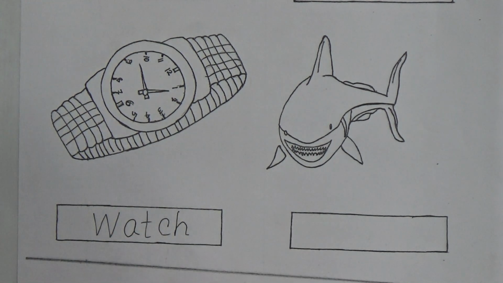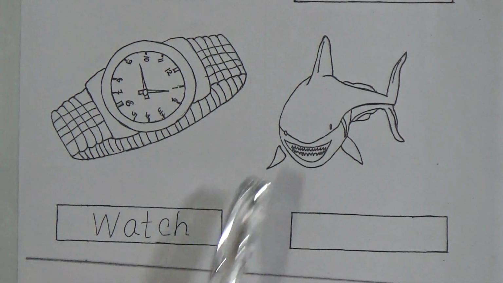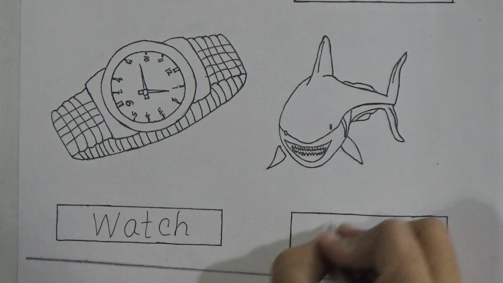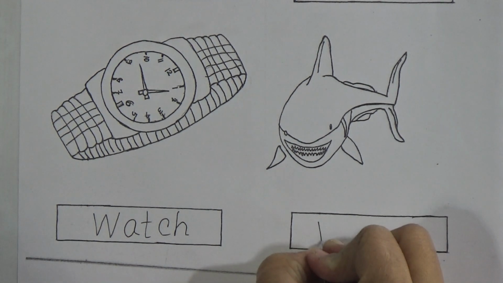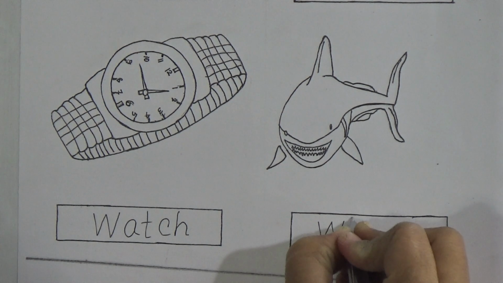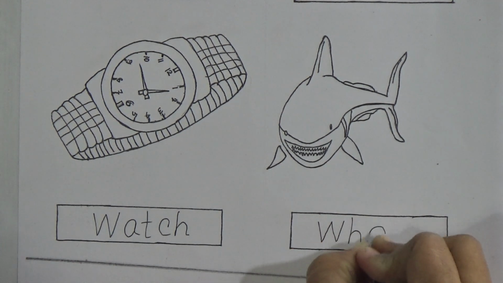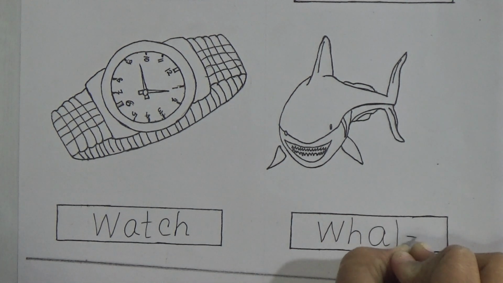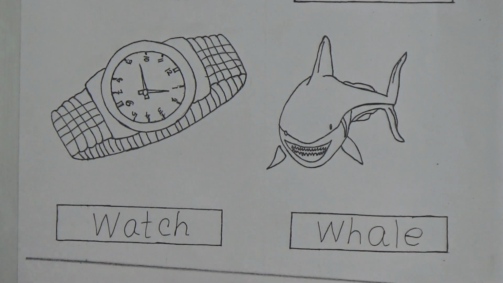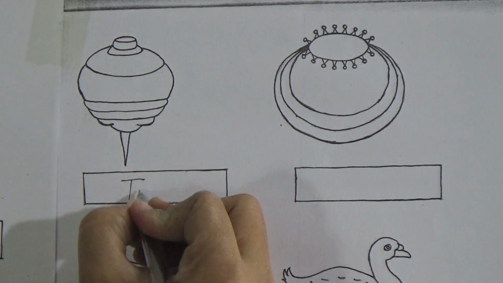W-A-T-C-H, watch. The next picture is well. W-H-A-L-E, well. Now the next picture, what is this? This is the picture of top.